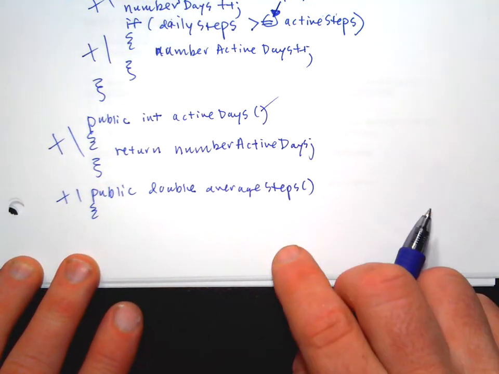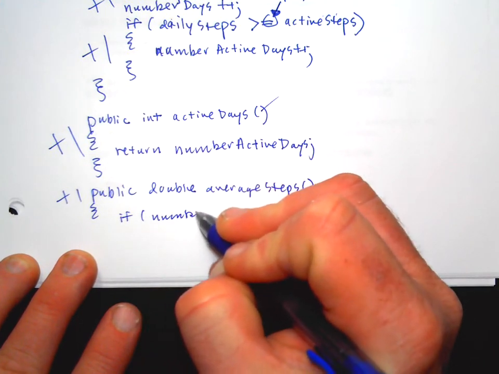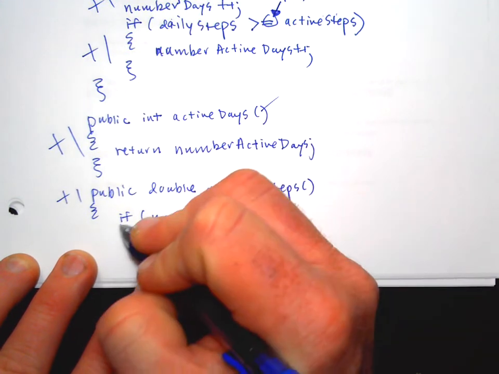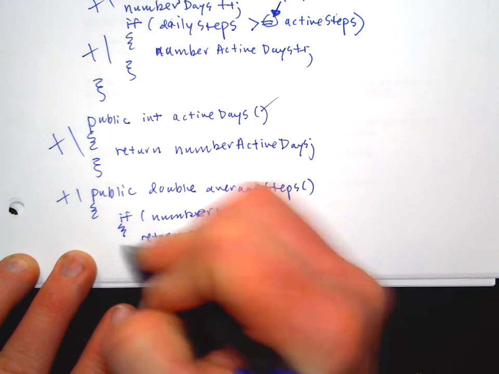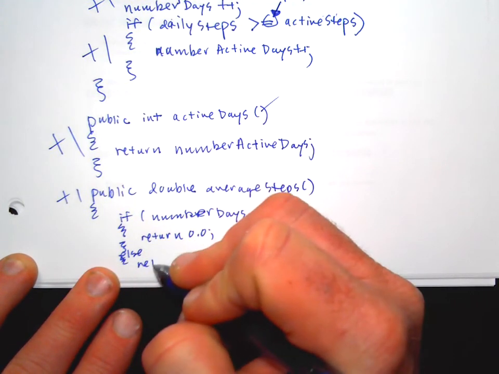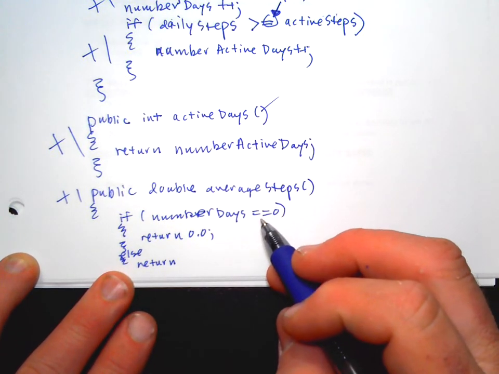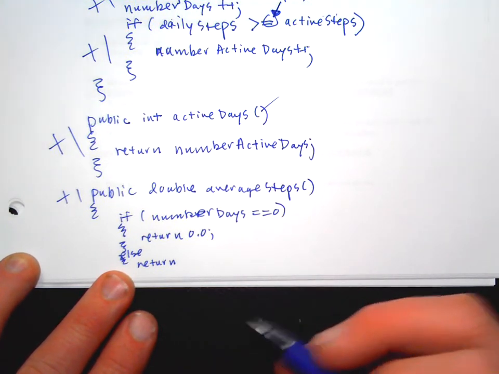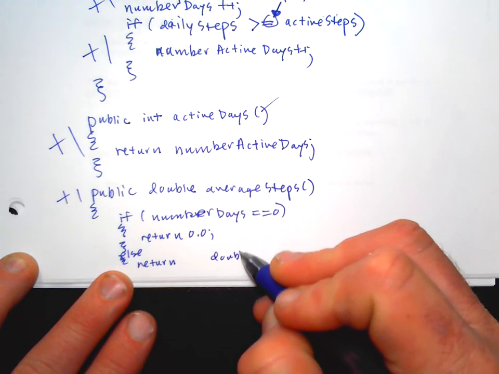It's really easy to lose this last point. You also need to make sure you don't divide by 0. So if number days equals 0, this is the thing that most people missed. You have to return 0.0. Okay. Else, we could return. Now, what we have to do to make sure it comes out a double is we got to cast one of the numbers in the arithmetic before it's done to a double. So that could be the numerator or the denominator.